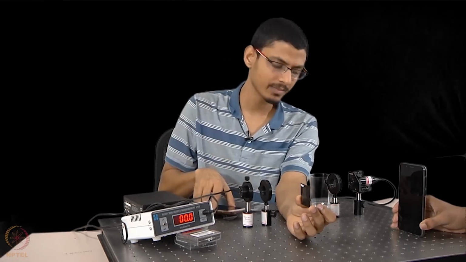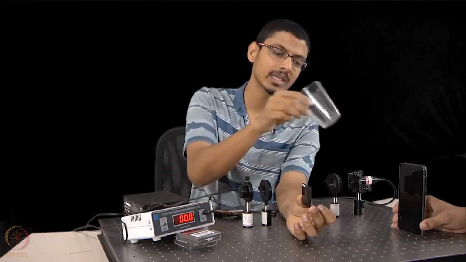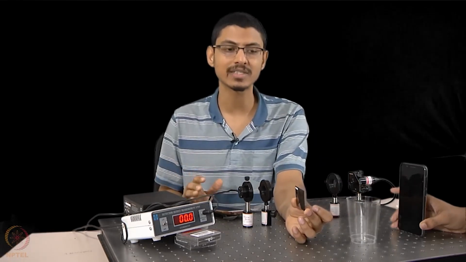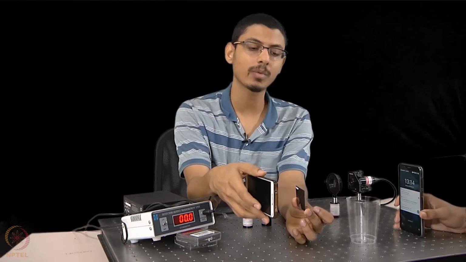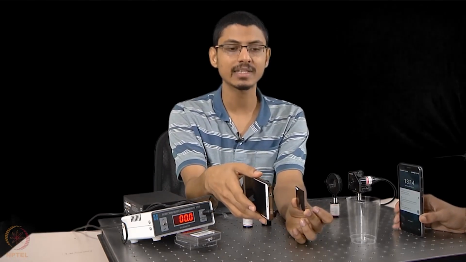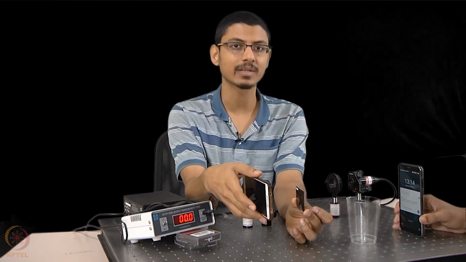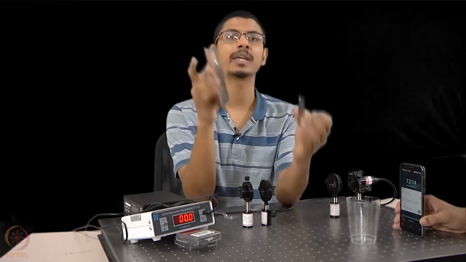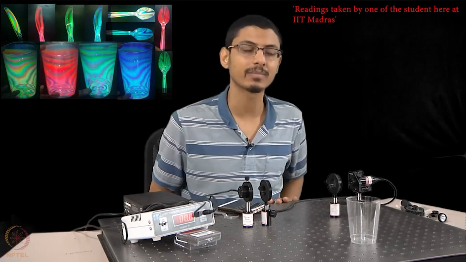In this setup, now if you introduce anything in between, any plastic dielectric material which shows photoelasticity, and you just take a photo from your mobile phone, you will see the stress pattern inside the plastic. The image shown here on the screen is one taken in a very similar way, and you can clearly see the stress pattern inside the plastic.